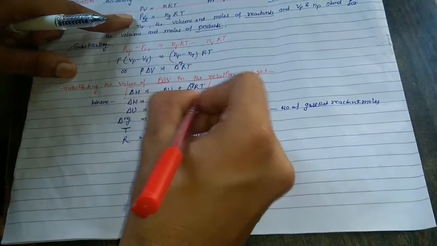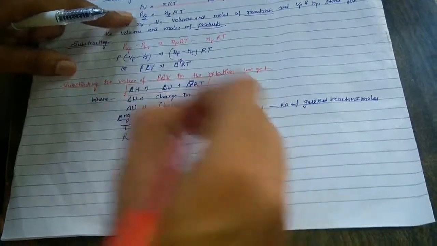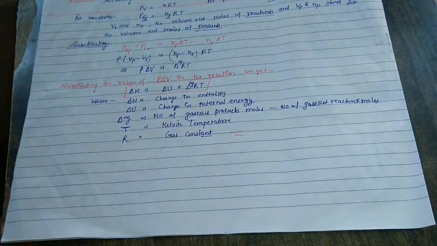Change in enthalpy. So that's all for today's topic.